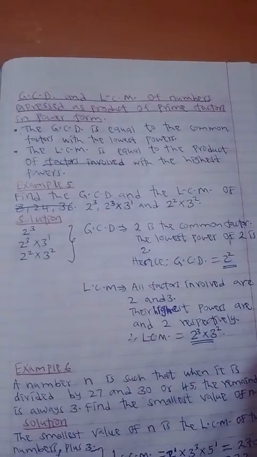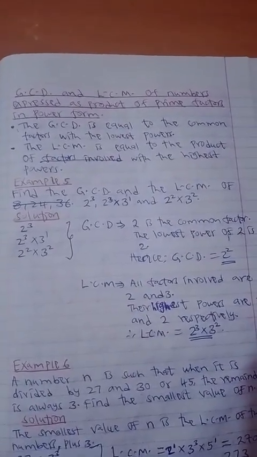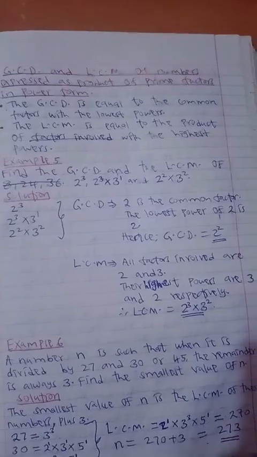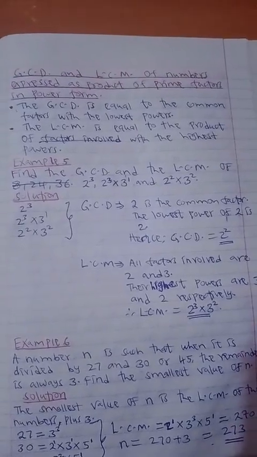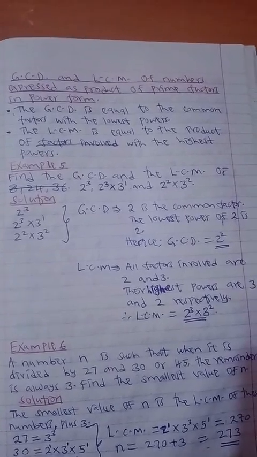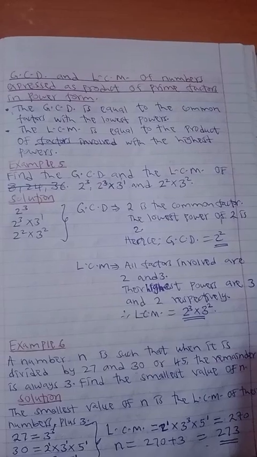Let's move to the next level. G.C.D and L.C.M of numbers expressed as a product of prime factors in power form. This area has really raised a lot of concern among teachers and students.